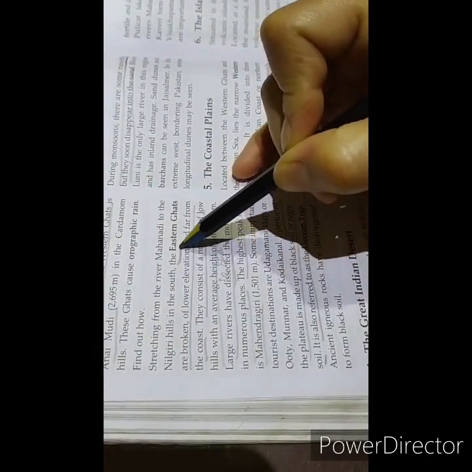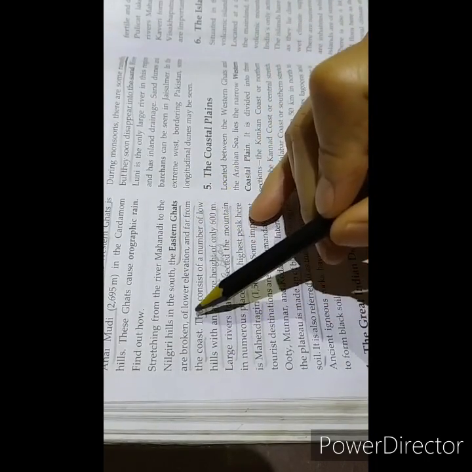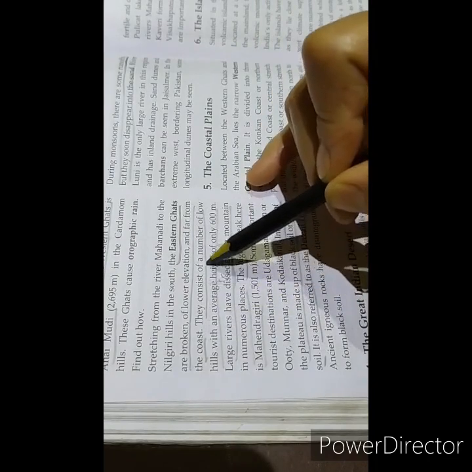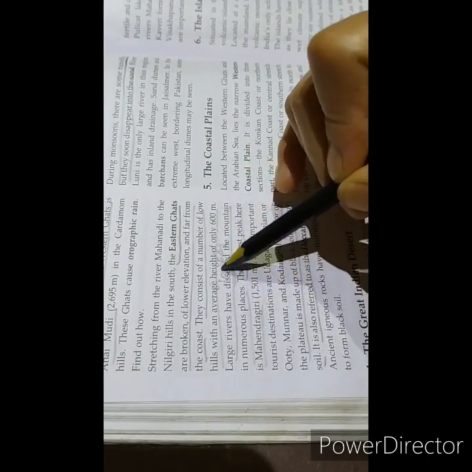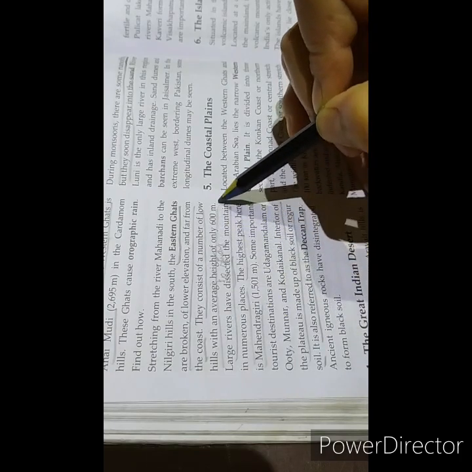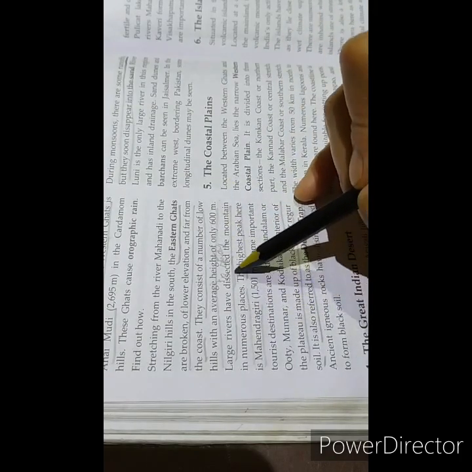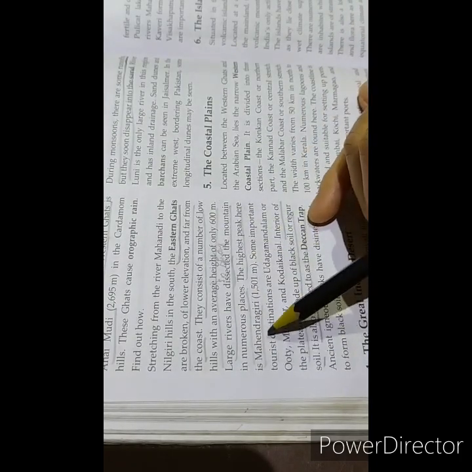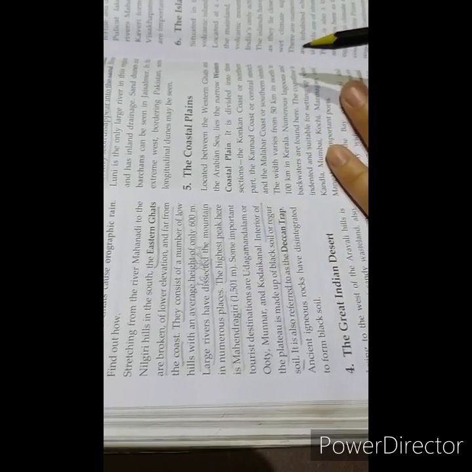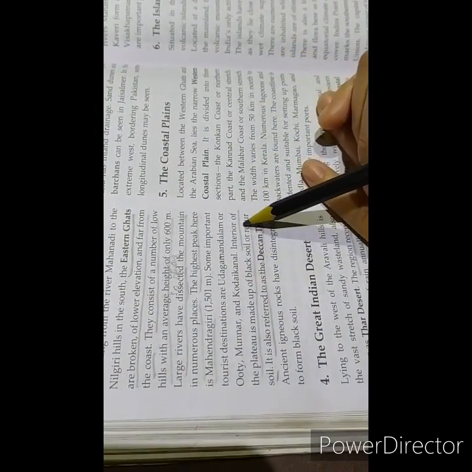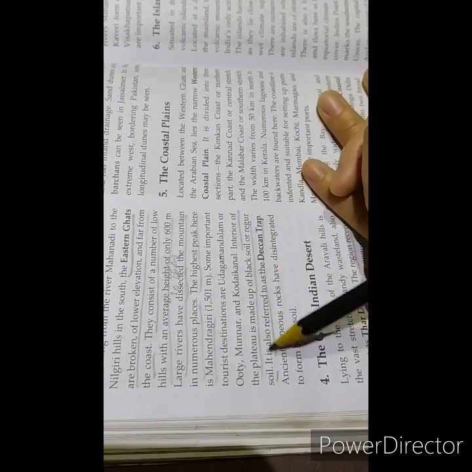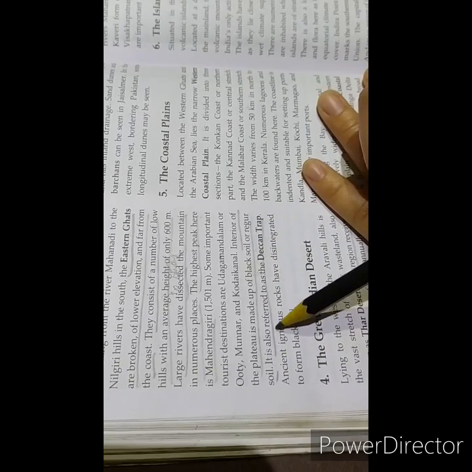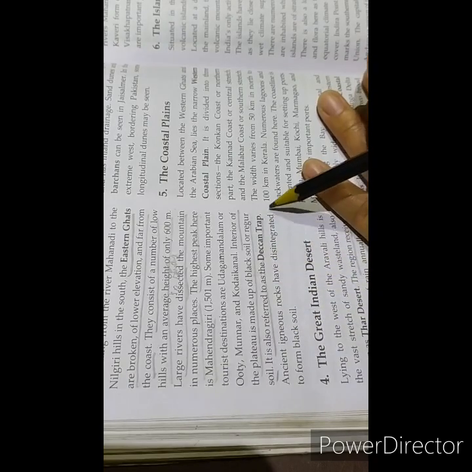Next paragraph, second line. The Eastern Ghats are broken, of lower elevation and far from the coast. They consist of a number of low hills with an average height of only 600 meters. Large rivers have dissected the mountains in numerous places. The highest peak here is Mahendragiri. Interior of the plateau is made up of black soil or regur soil. It is also referred to as the Deccan Trap. Up to here.